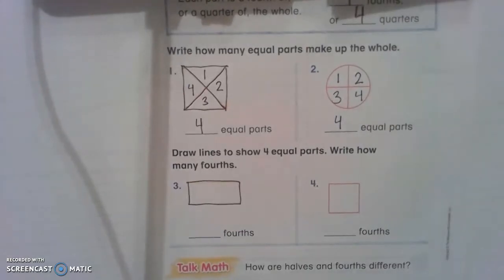Okay, so now they want us to draw some lines. Ziggy is crooked, sorry guys. Okay, now they want us to draw lines to show 4 equal parts, and then they want us to write how many fourths we have. Remember, 4 equal parts are quarters.